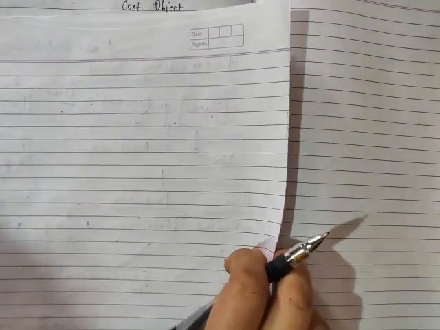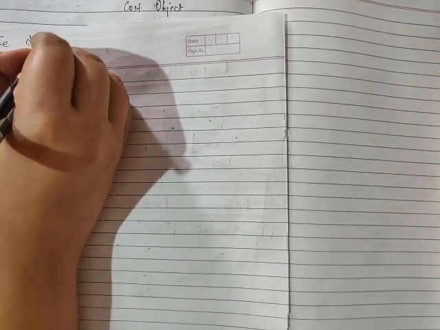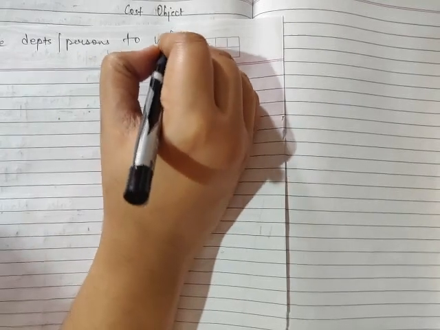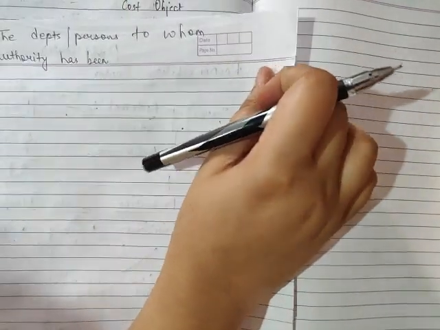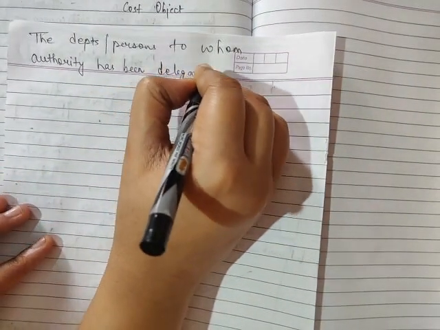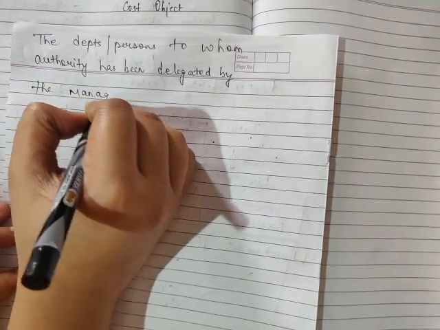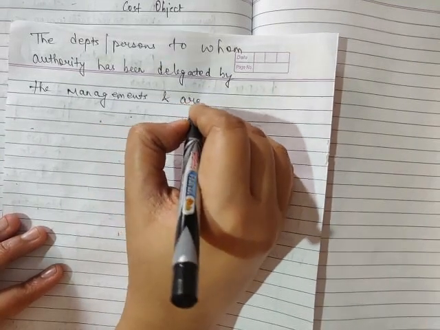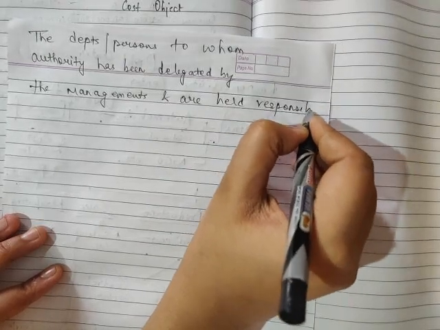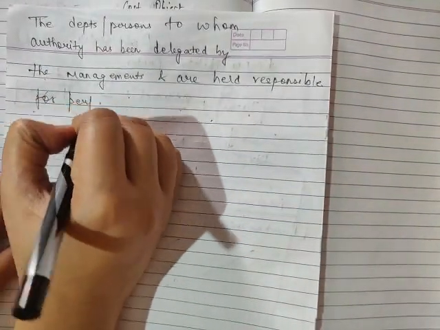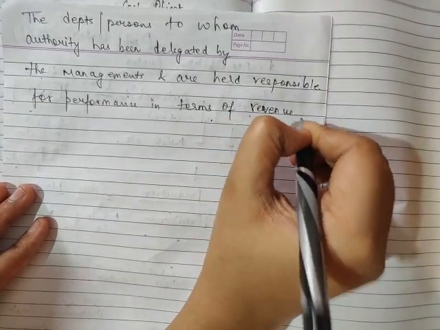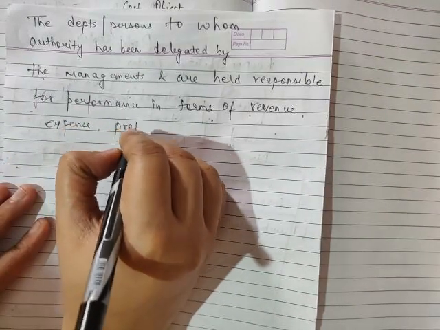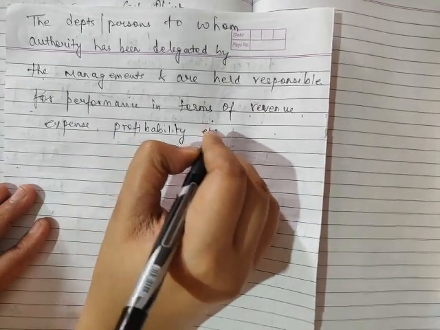Responsibility centers are the departments or persons to whom authority has been delegated by the management and are held responsible for performance in terms of revenue, expense, profitability, etc. So there were four responsibility centers.